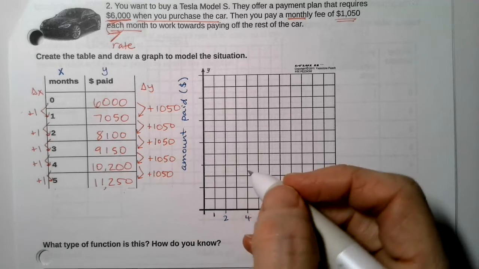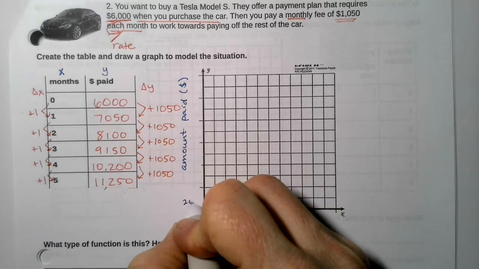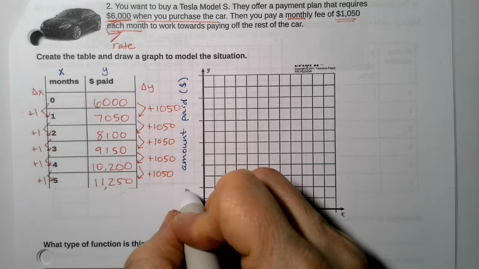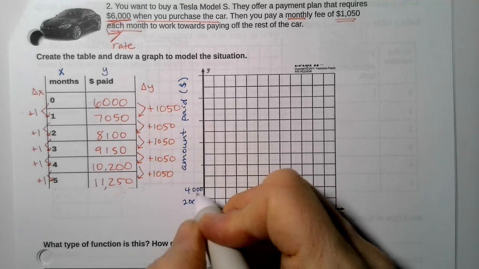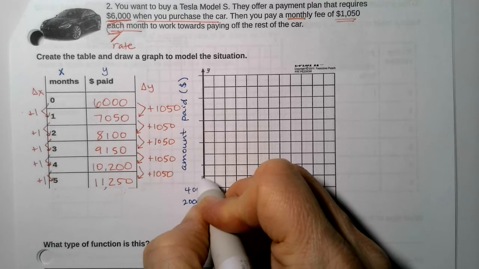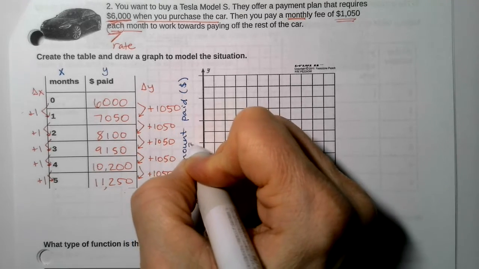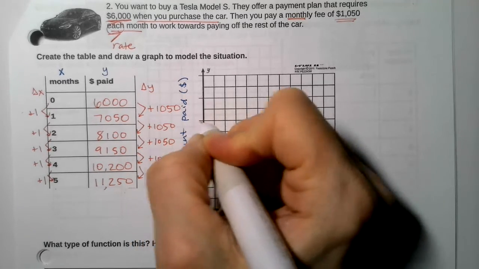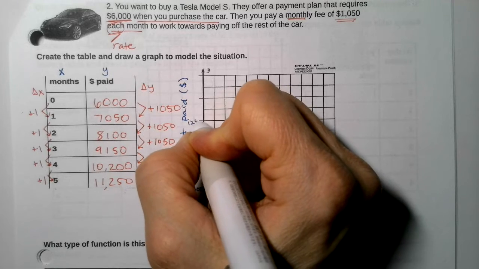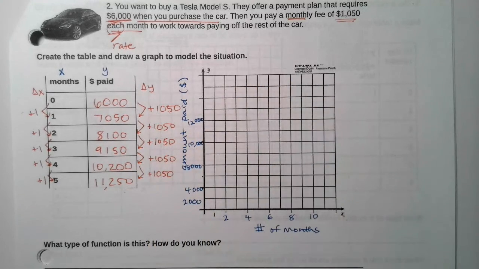I decided that each box was going to be 2,000. So if I label every other one, this is going to be 4,000, 6,000, this would be 8,000, this would be 10,000, 12,000, and so on.